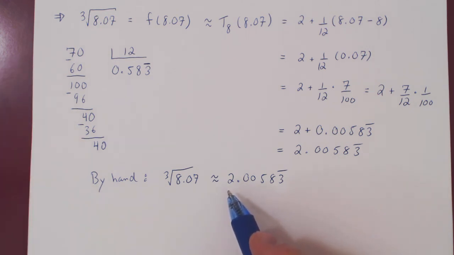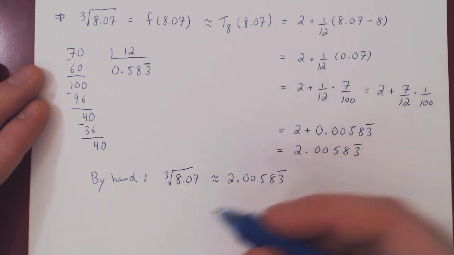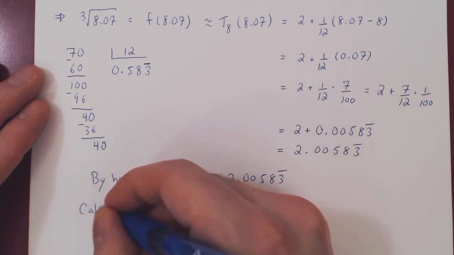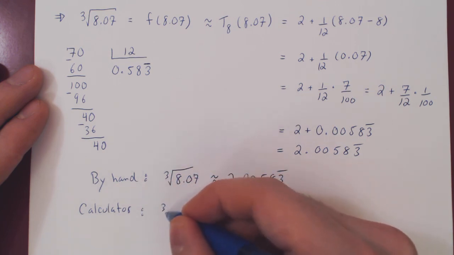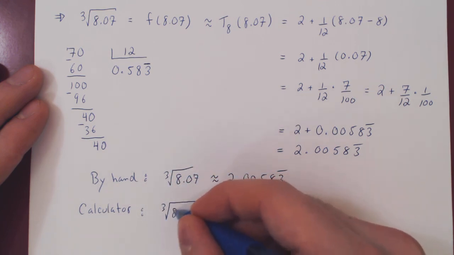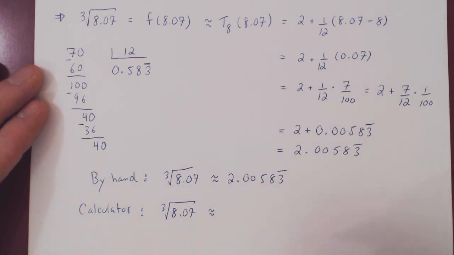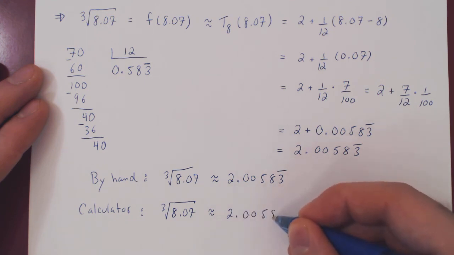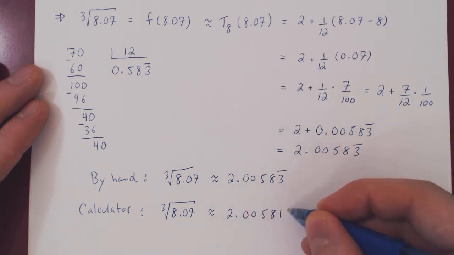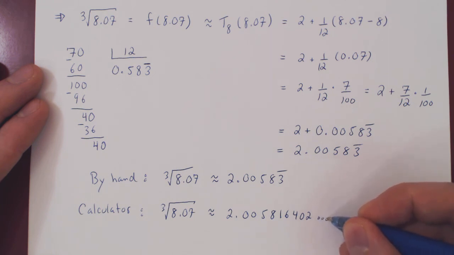Well, once again, you can ask, how good is this? Well, we can now ask our calculator. If you plug into your calculator the cube root of 8.07, you will find it is approximately equal to 2.005816402. This is also an irrational number, so it also has an infinite decimal expansion.